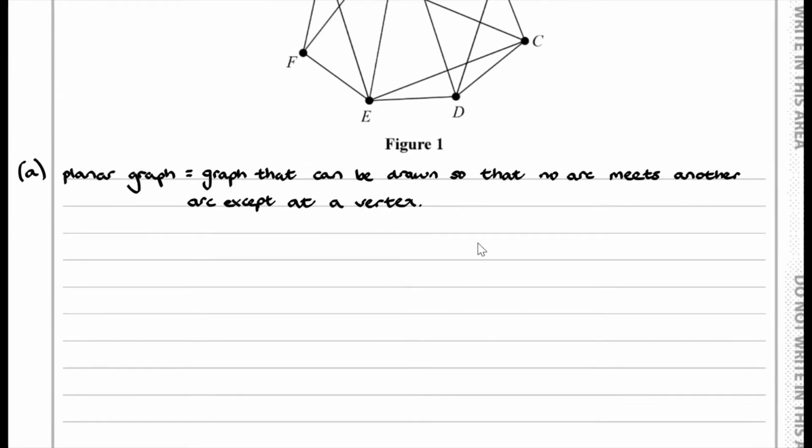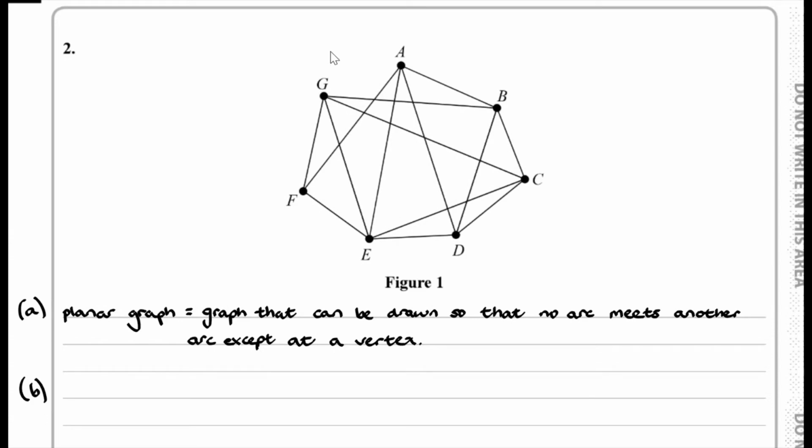Now for part B, when we come to find that Hamiltonian cycle, if we start at the point A, we can go A to B, B to C, C to D, D to E, and then we can go from E to G, and then we can go G to F, and then F to A. So if we write that down, we have A, B, C, D, E, G, F, A. Okay, so this over here is our Hamiltonian cycle.